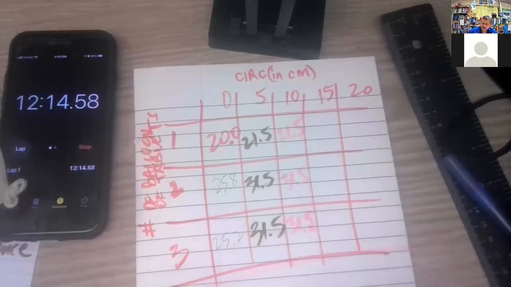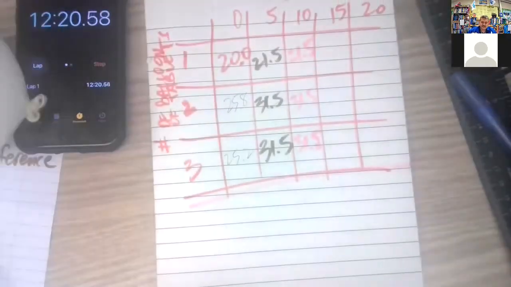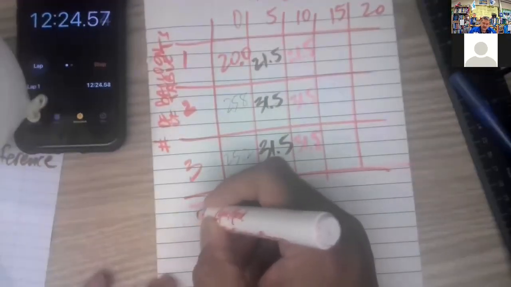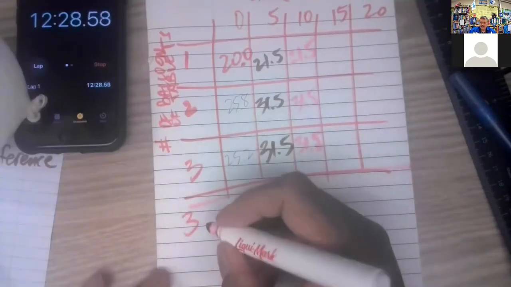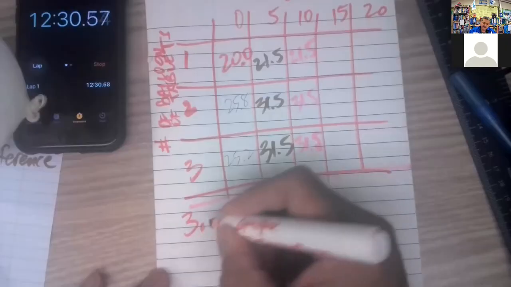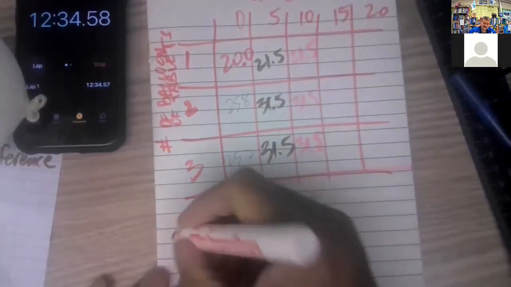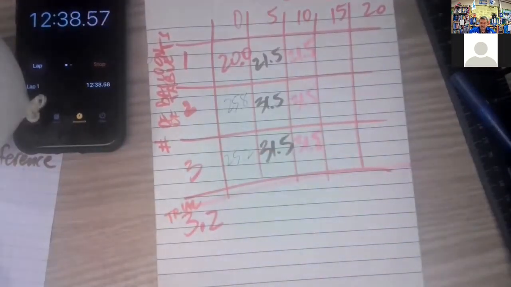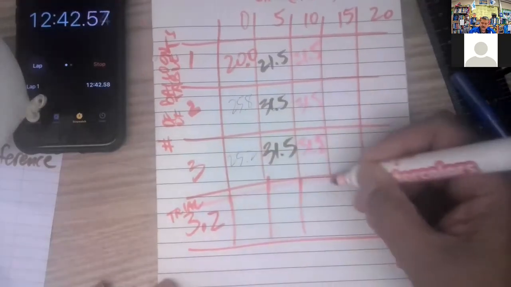This is not part of the procedure, but when you do an experiment, you try something else. So I'm going to call this 3.2. This is trial 3.2. This still has 3 tablets in it, right? 3 the second time.